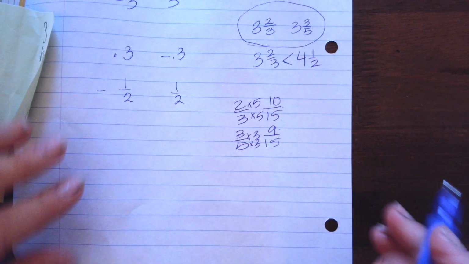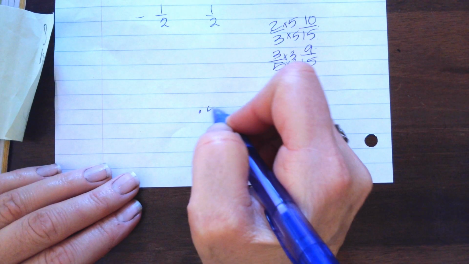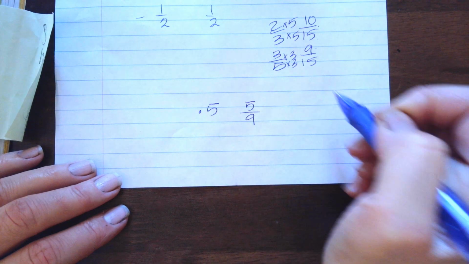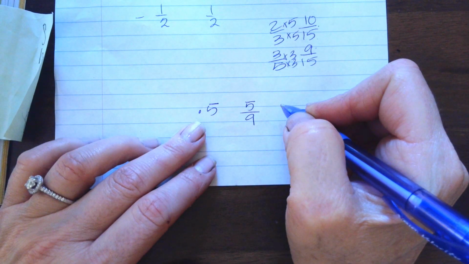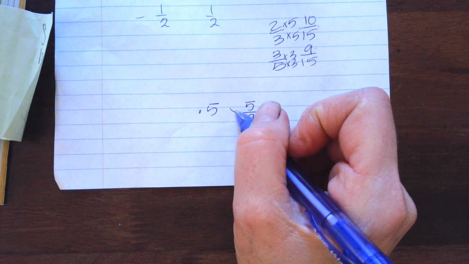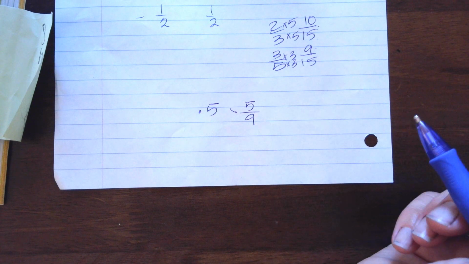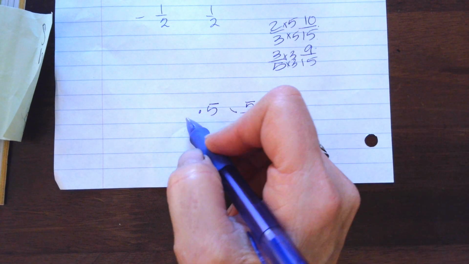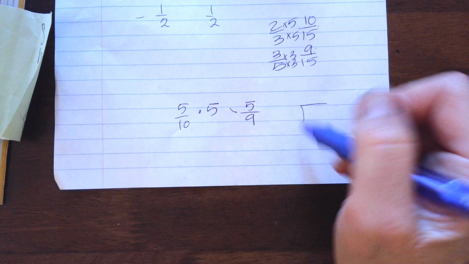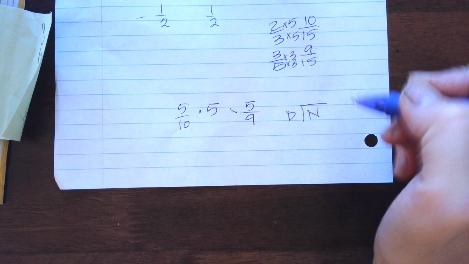So that's what we're going to do. And then sometimes they might ask you what is bigger? And they might give you a decimal and a fraction or something like that. You would make them into either all decimals or all fractions. So for this one, you would do 5/10, or you can change this into a decimal. And remember, we do denominator here, numerator here.